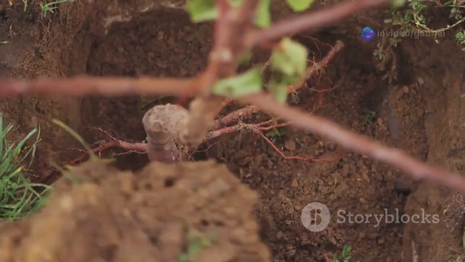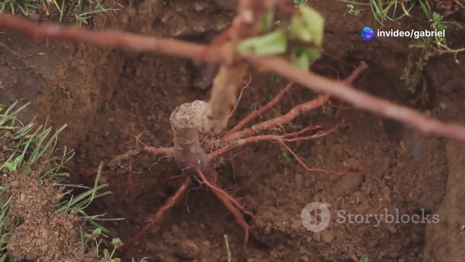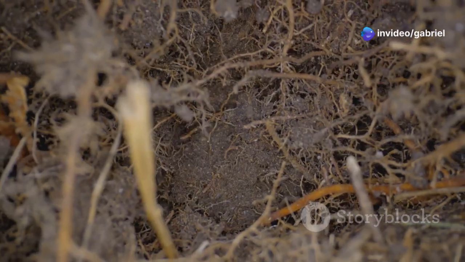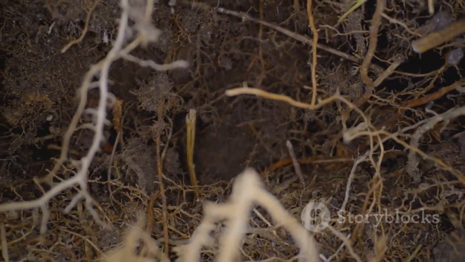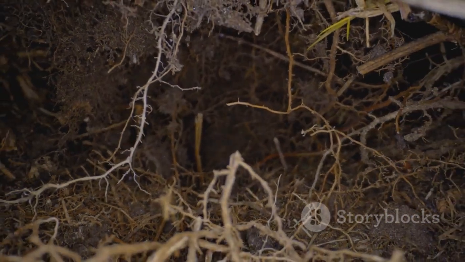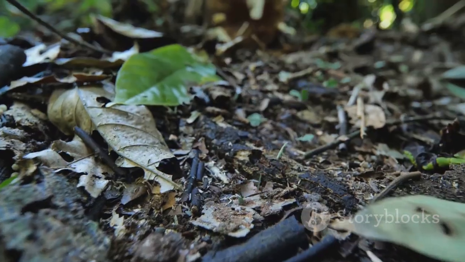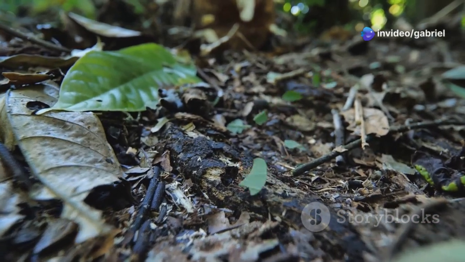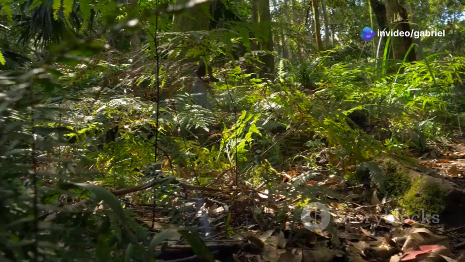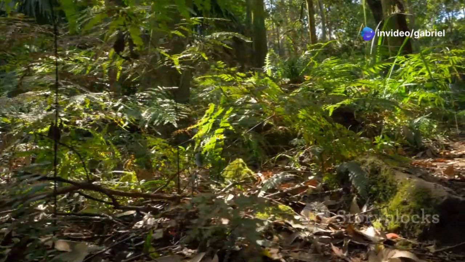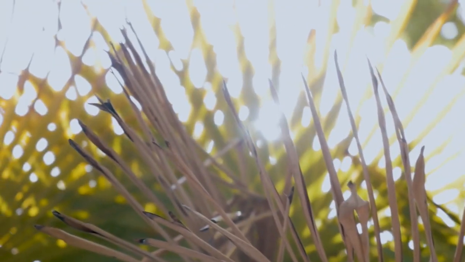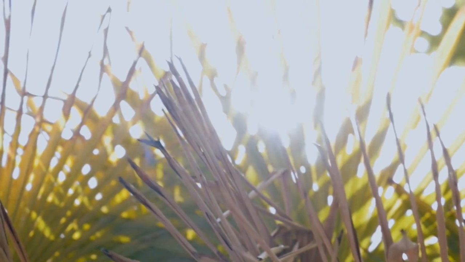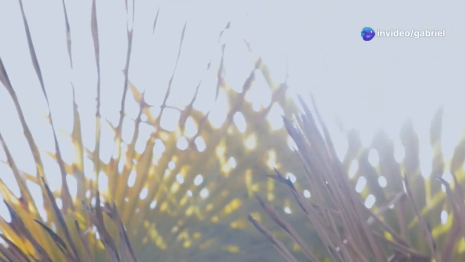The presence of plants also had a significant impact on soil formation. Their roots helped break down rocks, releasing essential minerals and creating a more hospitable environment for other organisms. The decomposition of plant matter enriched the soil, providing nutrients for future generations of plants and supporting a complex web of life. Plants, with their remarkable ability to transform sunlight into energy, became the foundation of most terrestrial ecosystems.